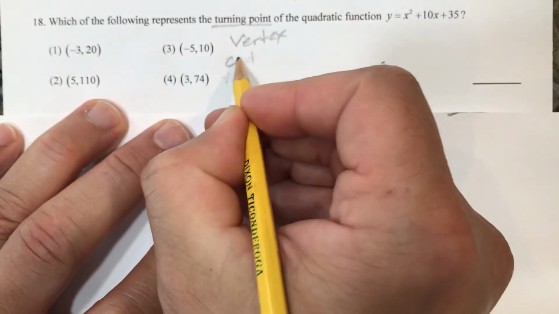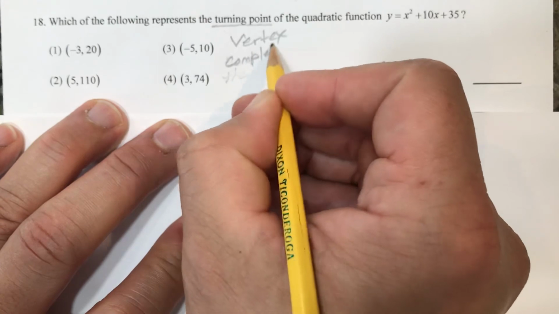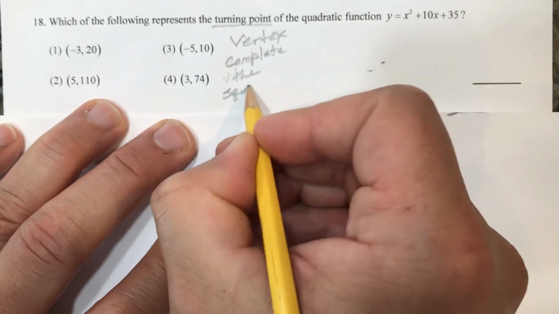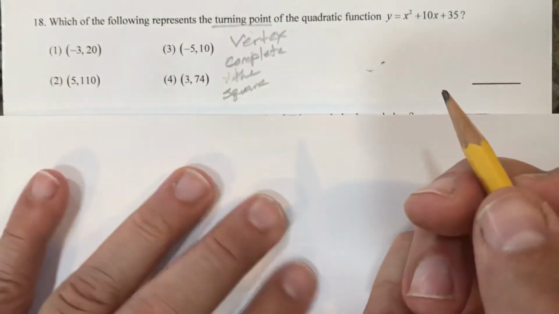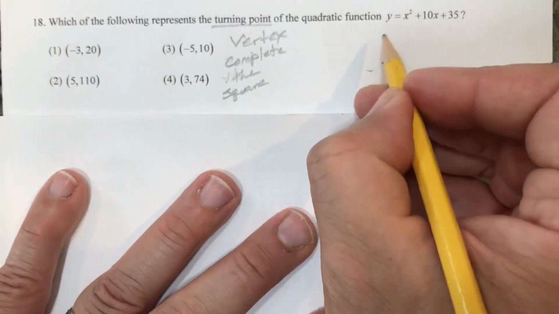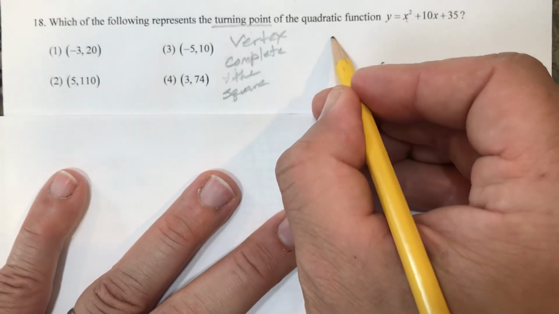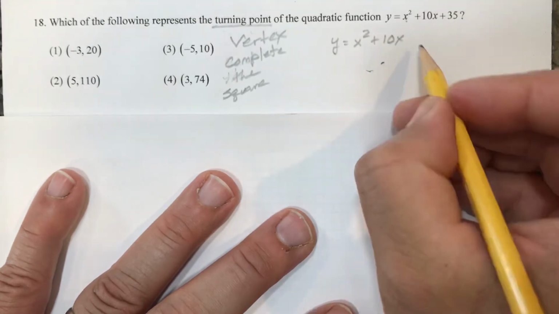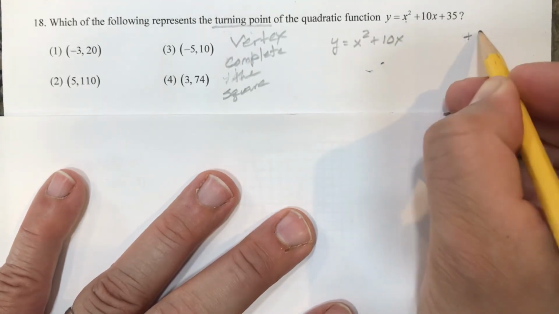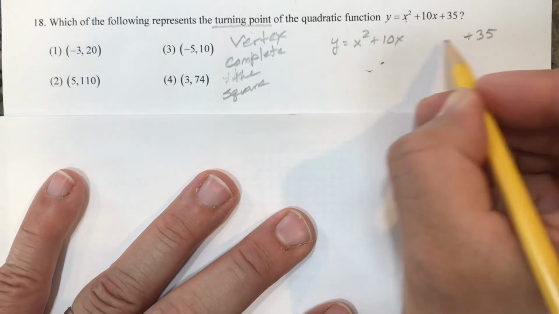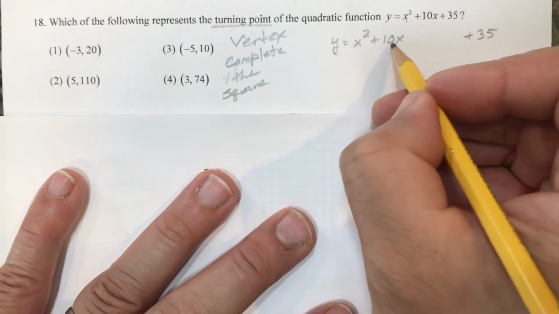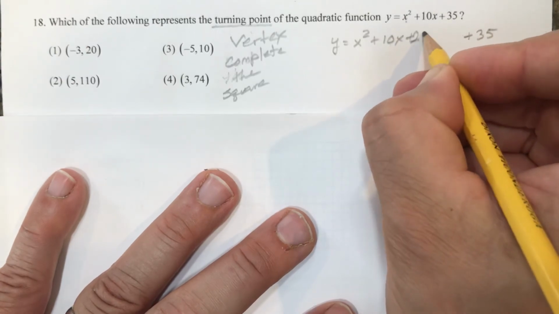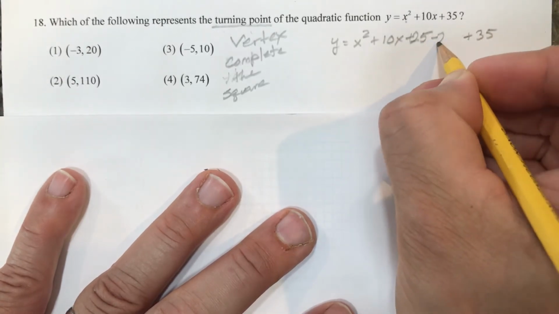They want you to complete the square. Every time they want you to complete the square, that helps you find the turning point. So rewrite this: y equals x squared plus 10x plus 35. Just move it. Make some space in here. All right, half this linear term, half of 10 is 5. Square it, you get 25. Add it and subtract it.